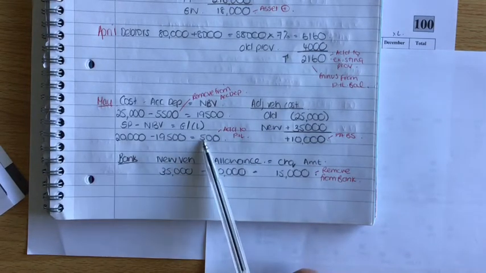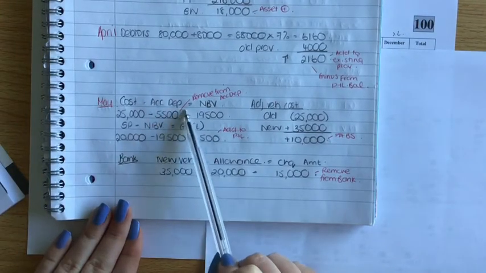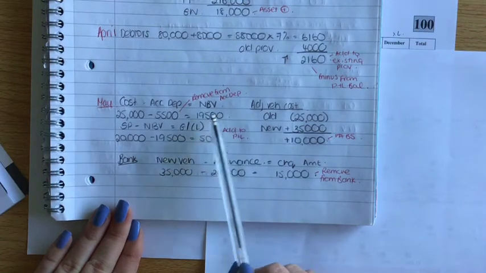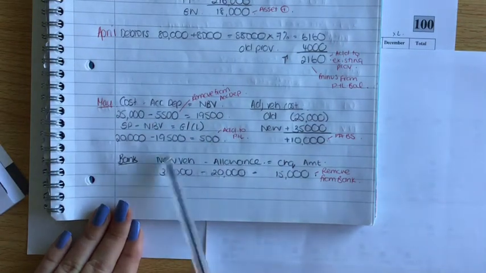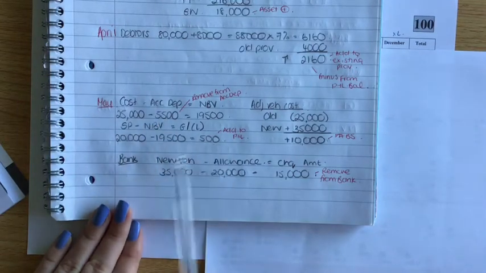When you get rid of a vehicle, all of the depreciation that you have with that vehicle goes with it. So that's why I've written here that €5,500 needs to be removed from the accumulated depreciation of your vehicles. So you need to get rid of that 5,500 out of the existing accumulated depreciation. So that's 2 entries so far.